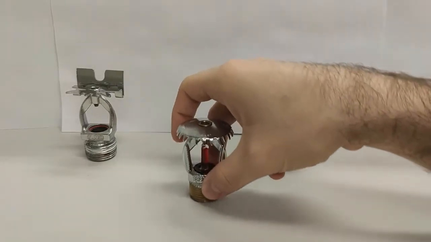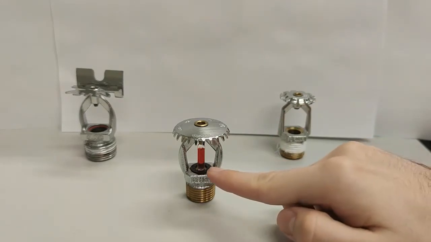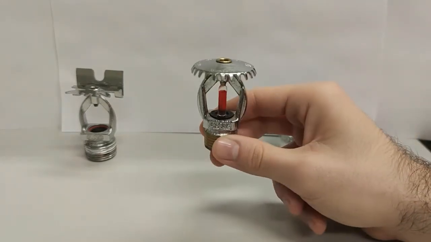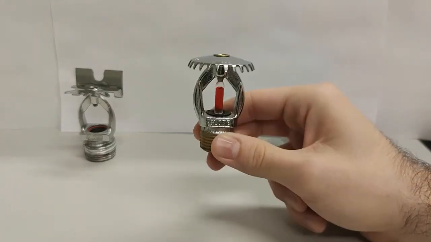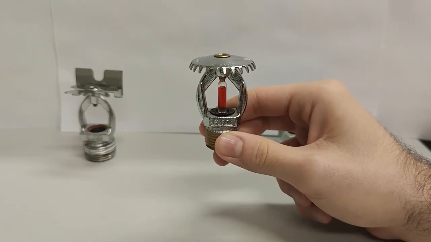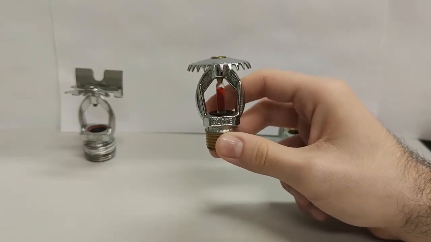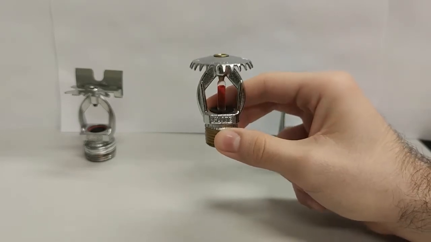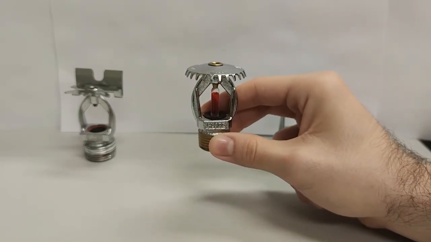In the upright sprinkler head, which you see here with the bulb inside, which we will remove before the experiment, is installed upright as the name suggests. Likewise, the water goes through this hole, hits the deflector, and goes in the pattern which we will see soon.